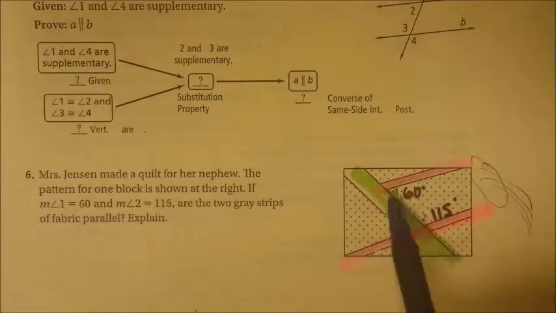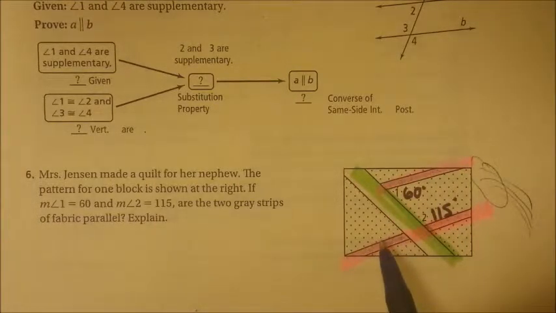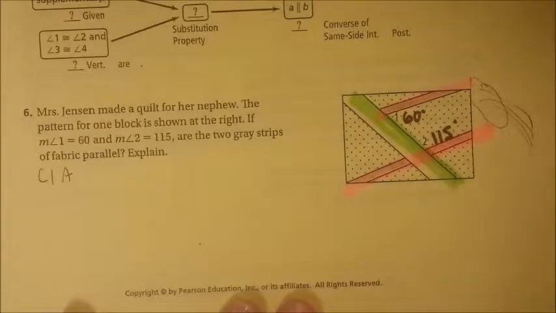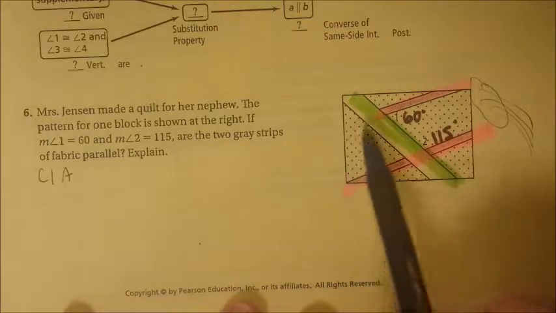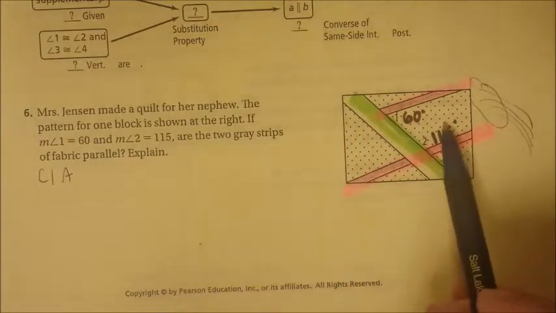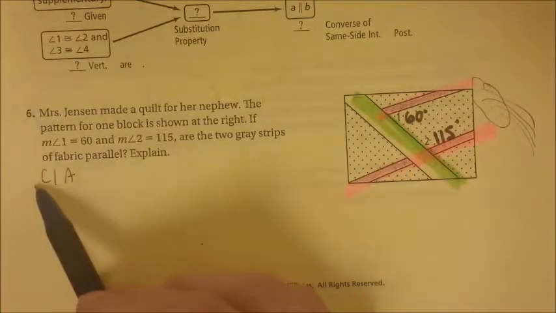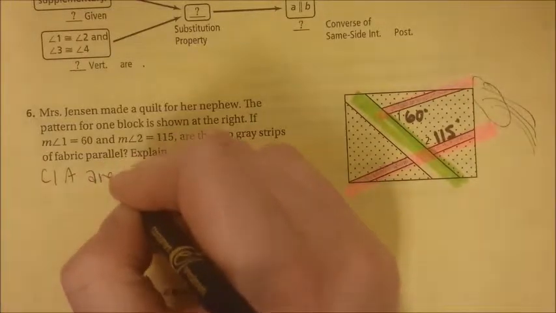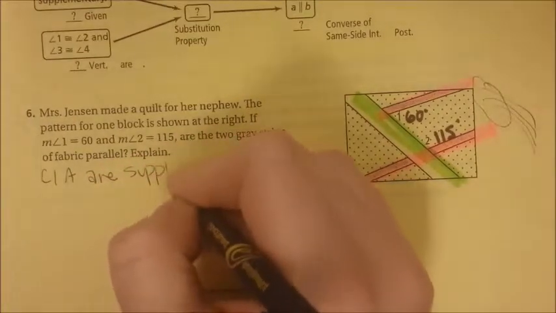Alternate interior would be like 60 and this angle down here. So across the street neighbors would be CIA. Okay, the camera wigged out for a minute. I was saying across the street neighbors would be CIA, corresponding interior angles. Now, corresponding interior angles are supplementary.